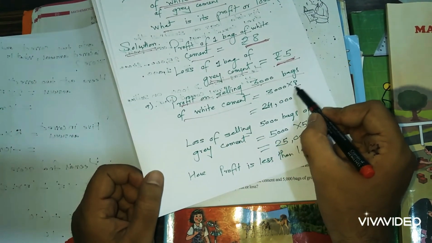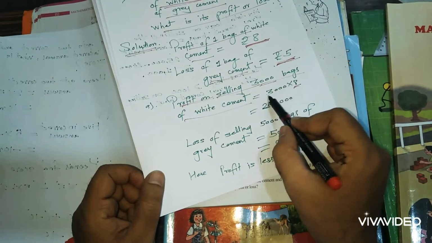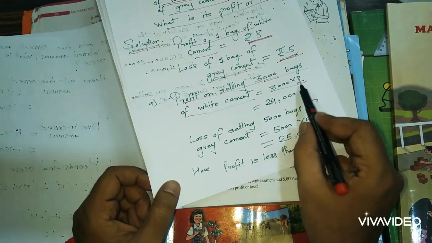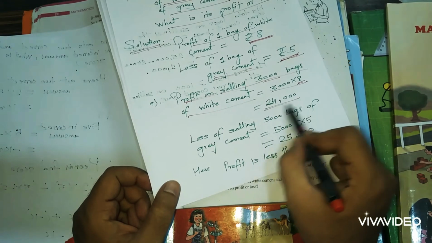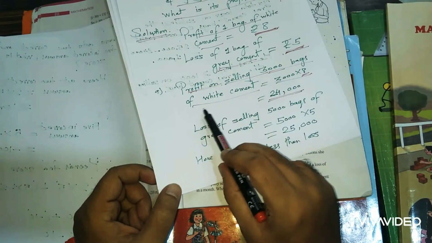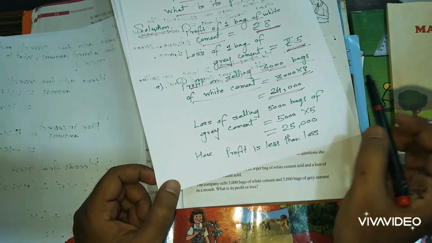Profit for 1 bag is 8 rupees, so we will multiply 3000 by 8. 8 zeros are 0, 8 zeros are 0, 8 zeros are 0 and 8 threes are 24. So that will be 24,000. So the profit on selling 3000 bags of white cement is 24,000.